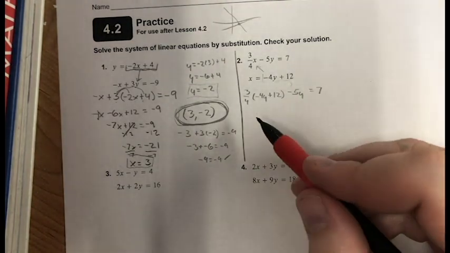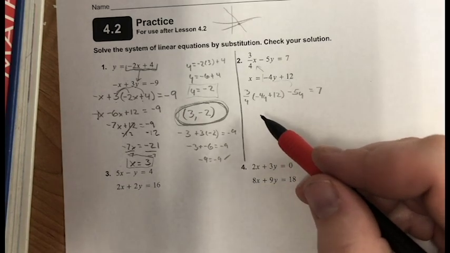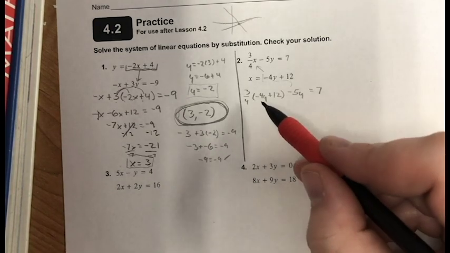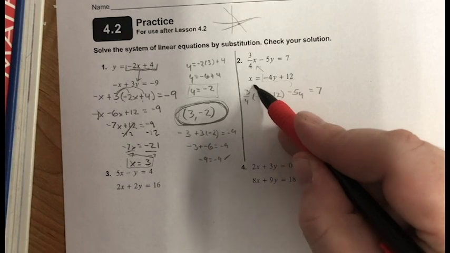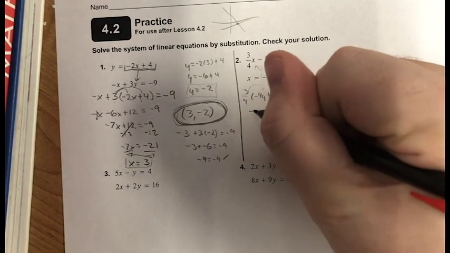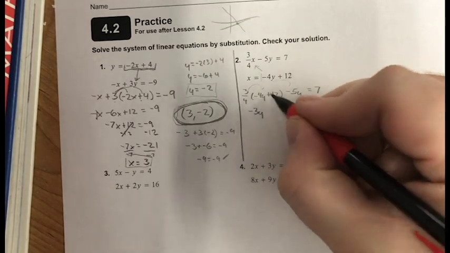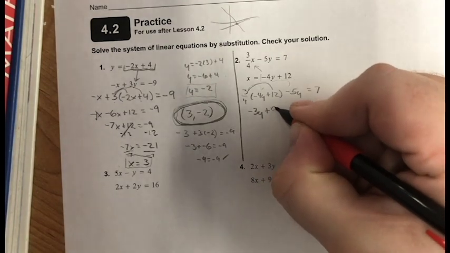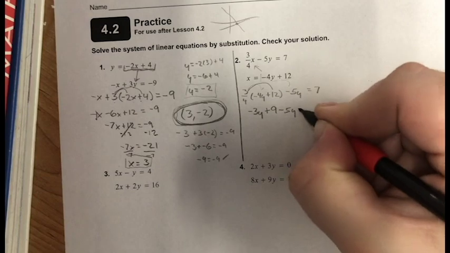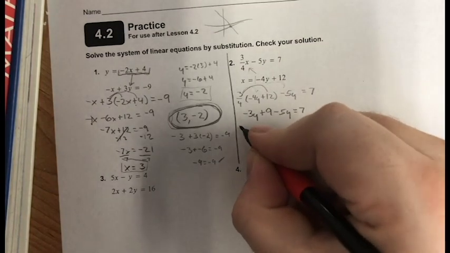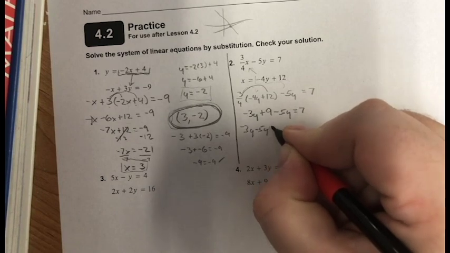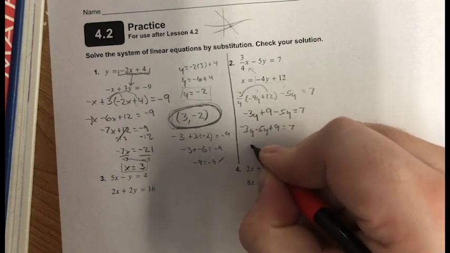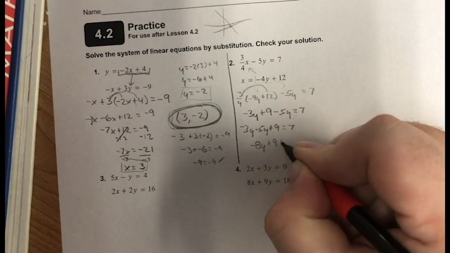So now, yes, it's a fraction. No big deal. Guess what? We have calculators, and nothing changes. We are getting ready to finish step 2 by substituting in and solving, and we're going to use the distributive property. So 3/4 times -4y gives me -3y. 3/4 times a positive 12 will give me a positive 9. And then we have minus 5y equals 7. We're going to combine our like terms. -3y minus 5y plus 9 equals 7. So let's finish it. -3y minus 5y gives me -8y plus 9 equals 7.